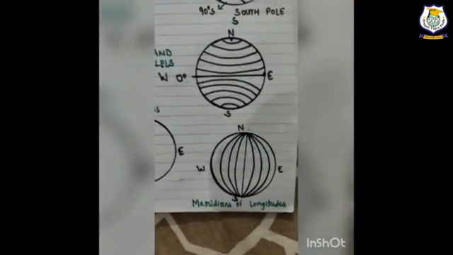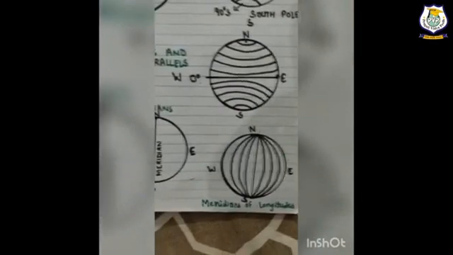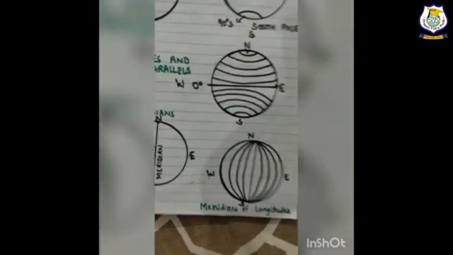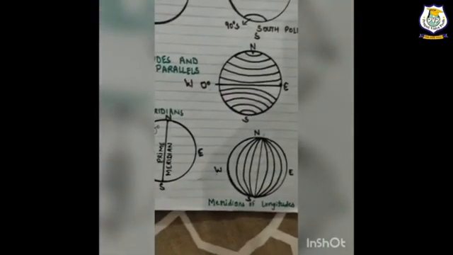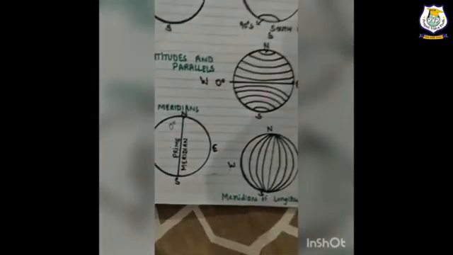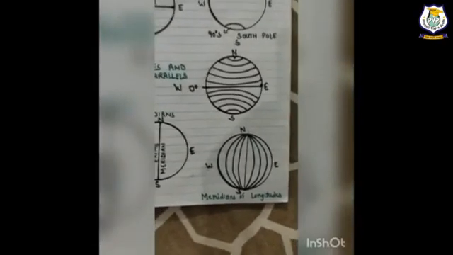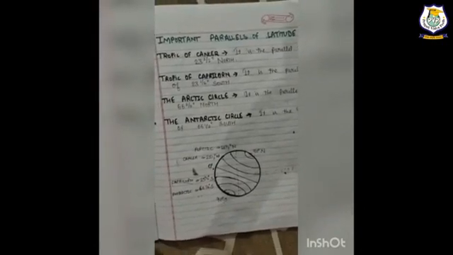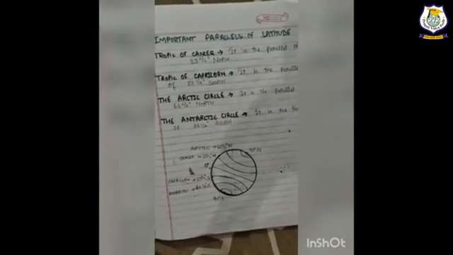Alright, so the angular distance of the pole from the equator is 90 degree north latitude, while in the south it is marked as 90 degree south latitude. Now on our globe we have some important parallels of latitude. These are called the Tropic of Cancer, the Tropic of Capricorn, the Arctic Circle and the Antarctic Circle.